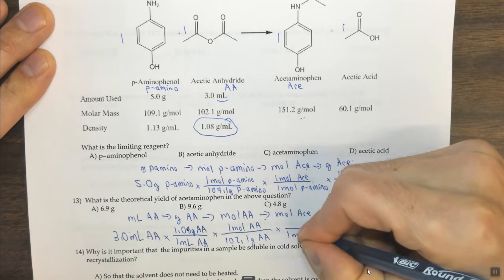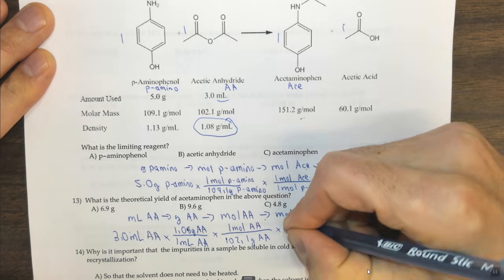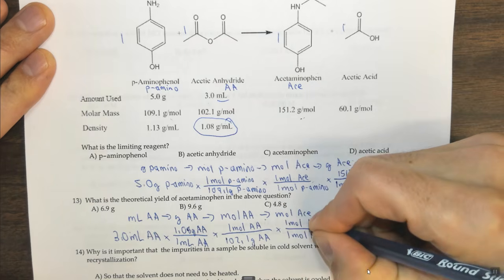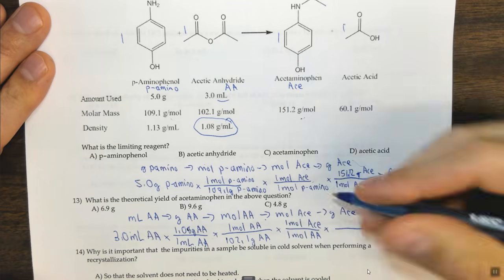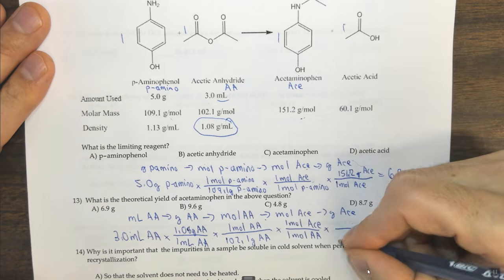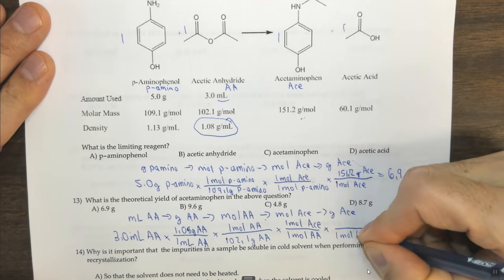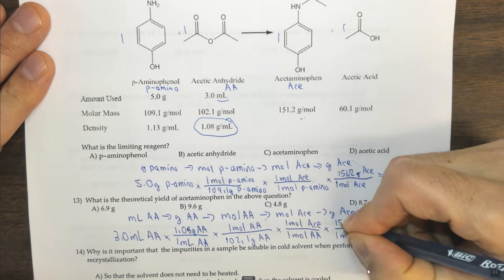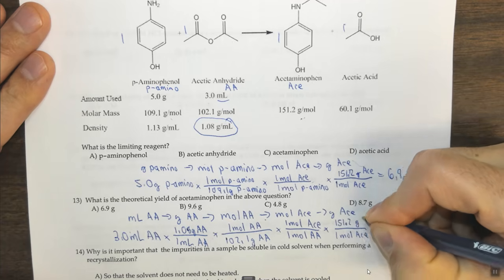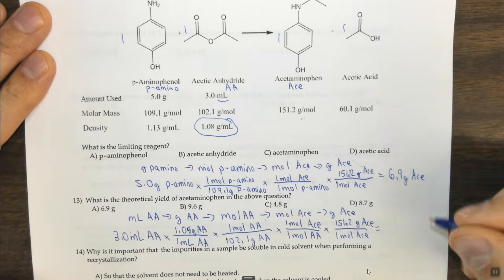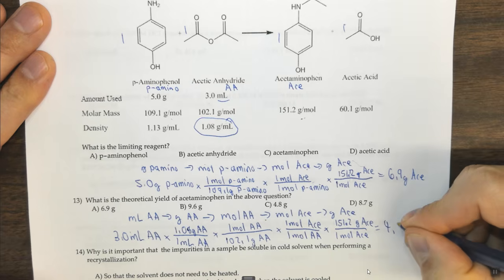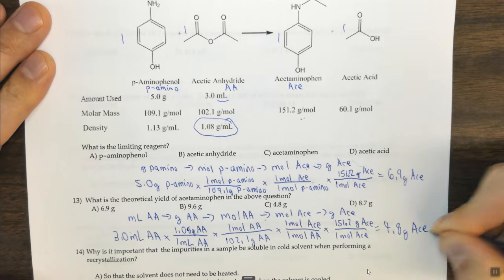So 1 mole of acetic anhydride gives me 1 mole of acetaminophen. Then the last step is the same, because in both cases I'm going from moles of acetaminophen to grams of acetaminophen. So if it's the same conversion, I can use the same conversion factor. I put the 1 mole of acetaminophen on the bottom and the 151.2 grams of acetaminophen on the top. Multiply by the top, divide by the bottom, repeat to the end, and you get 4.8 grams of acetaminophen.